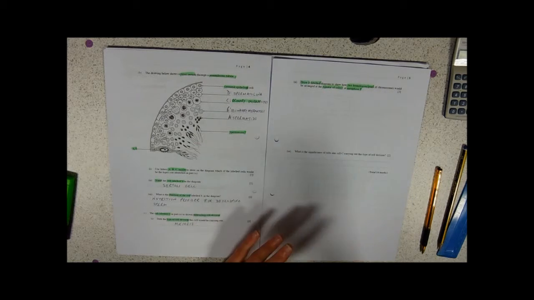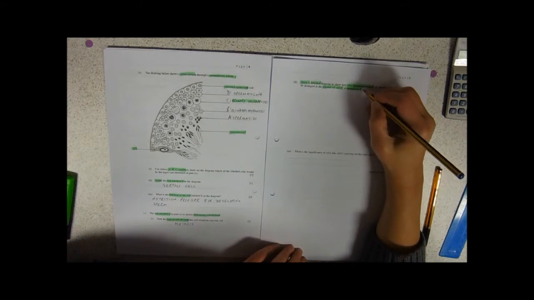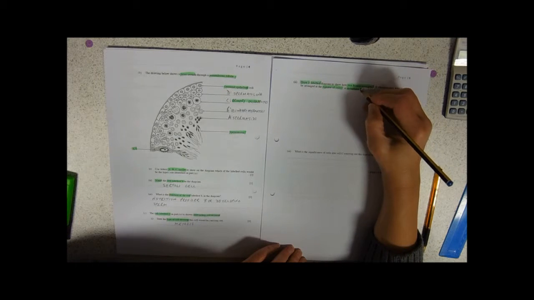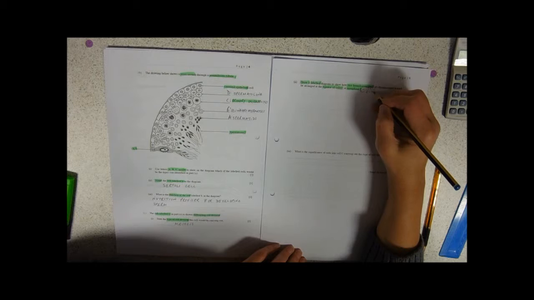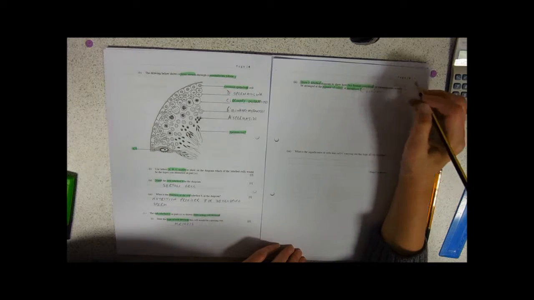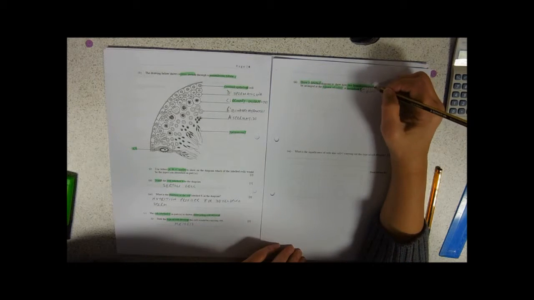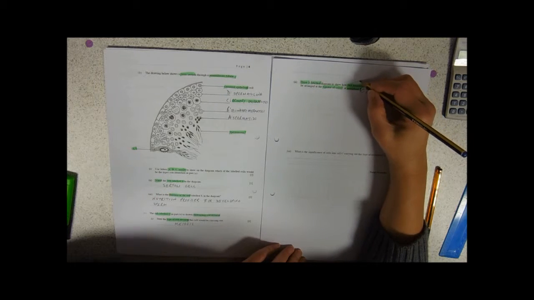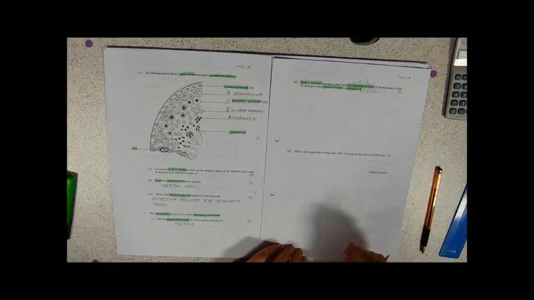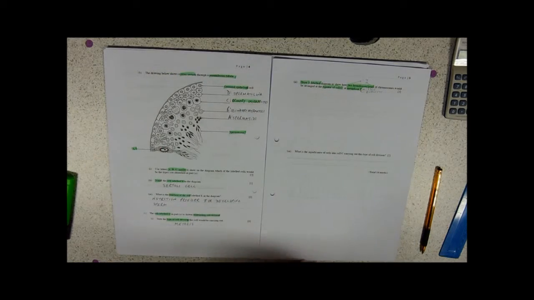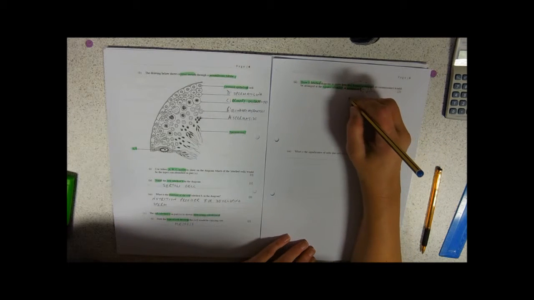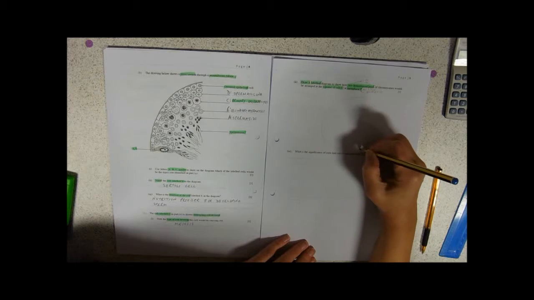So, metaphase, what am I thinking? I'm thinking they're in the middle. 1, I'm thinking bivalence. How many chromosomes should I draw? 2 homologous pairs. 2 pairs equals 4 chromosomes. So, what will I need on? I will need a cell membrane.